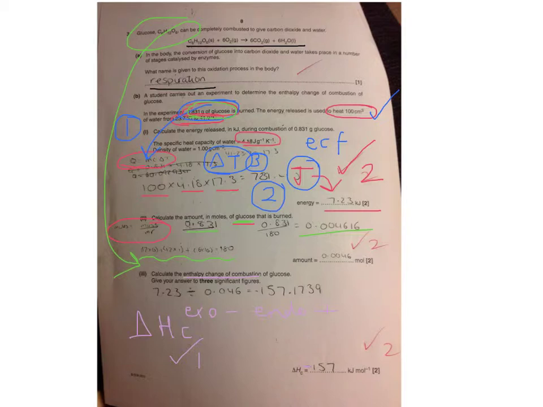Okay, really important. Some people miss this. It says give your answer to 3 significant figures. As you can see, this candidate gave the answer to 3 significant figures, even though the calculated value is there. So well done.